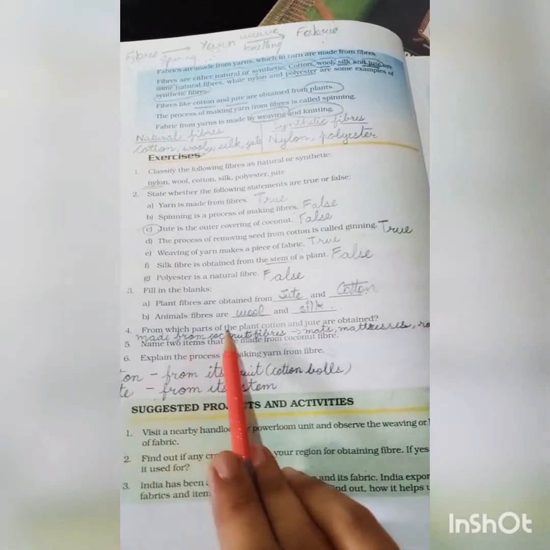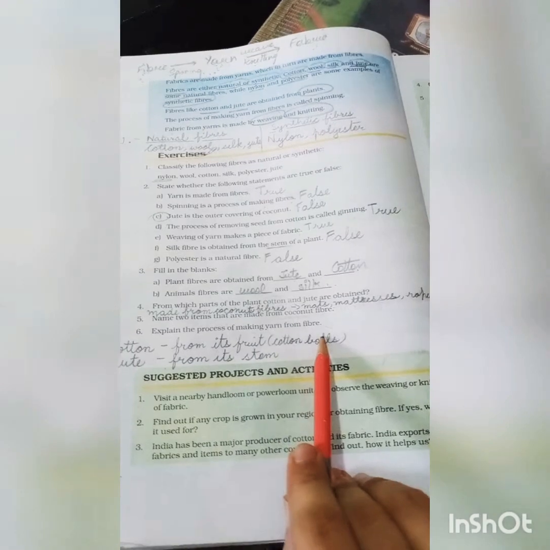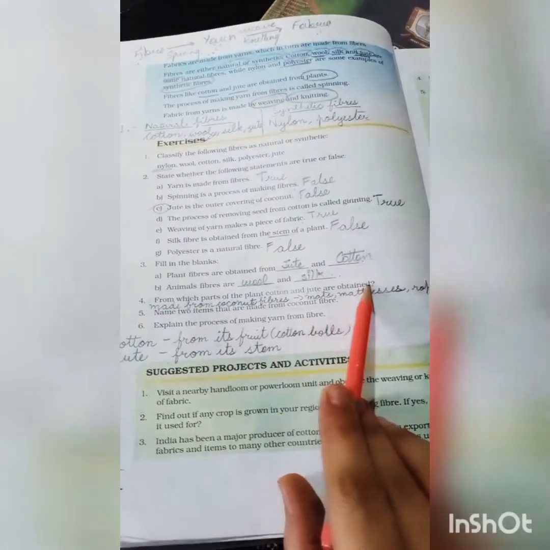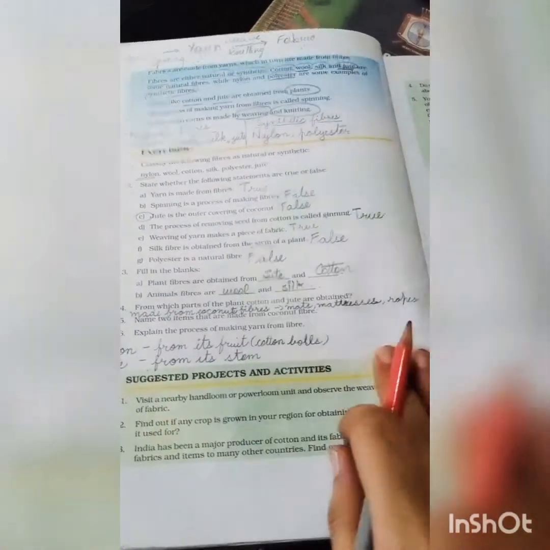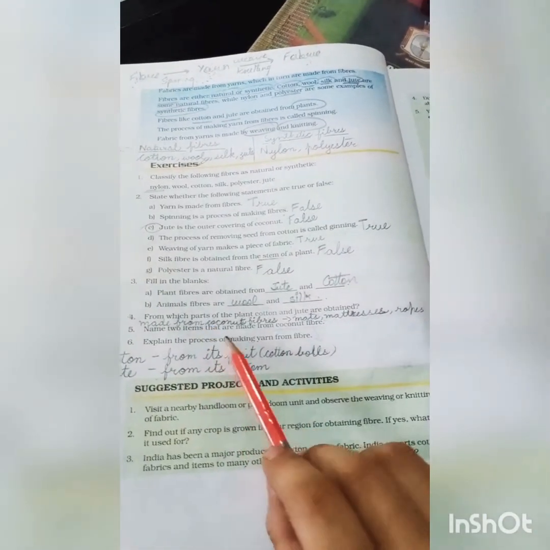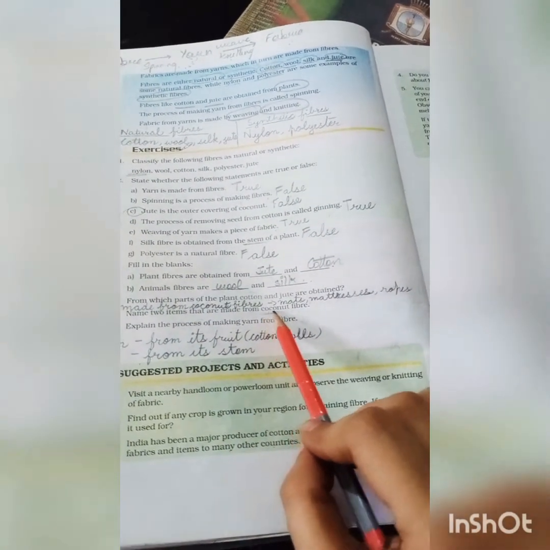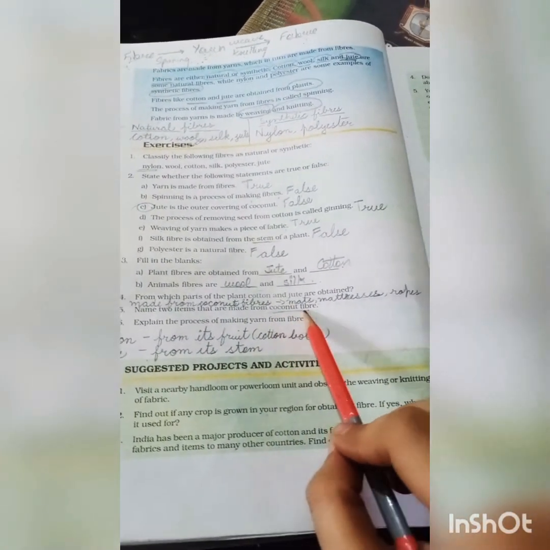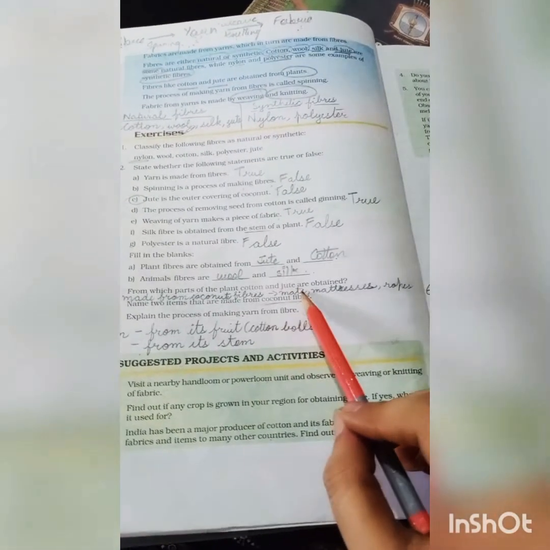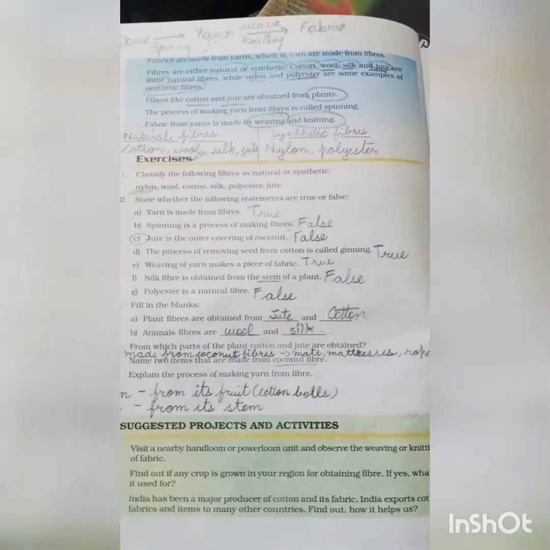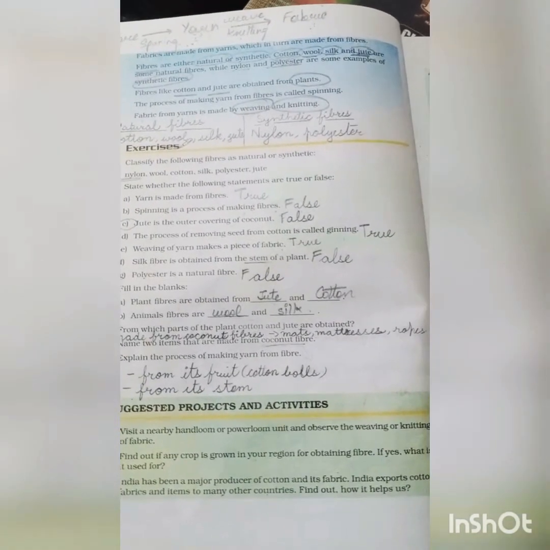Then from which part of the plant cotton is obtained? So we can say that cotton is obtained from the fruit of the cotton plant, which is called cotton bolls. Then from which part of the plant jute is obtained? So jute is obtained from the stem of the jute plant. Then name the items which are made of coconut fiber. So we know that coconut fiber is coir, and with the coconut fiber we can make ropes, mats, mattresses, bags, etc. Sacks are made from jute. So you can say ropes, mats, mattresses.